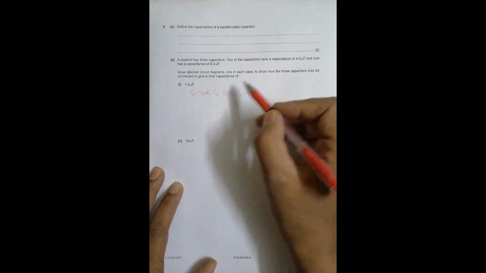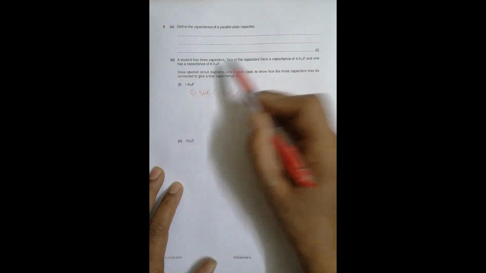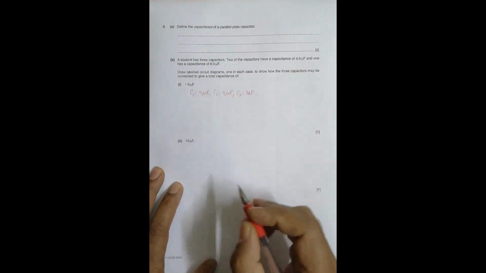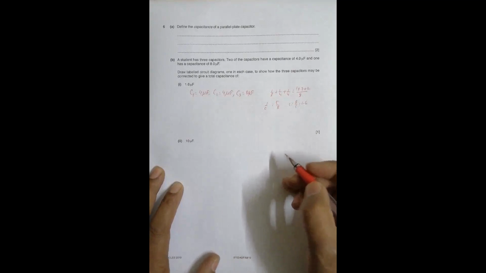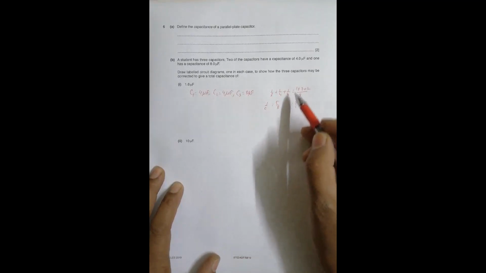So what we have to realize is 1.6 is lesser than all of these individually. So what you can suppose is maybe a series combination gives that. So this is the first trial. So let's try. If I do 1 by 8 plus 1 by 4 plus 1 by 4, it will be equal to, so this is 8, 1 plus 2 plus 2, and that's equal to 5 by 8. This is 1 by C. So C should be equal to 8 by 5 equal to, yes, 1.6. So my guess worked. So I'll obtain 1.6 if I connect all of them in series.